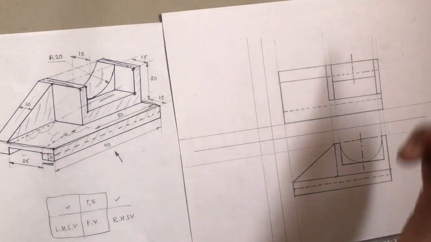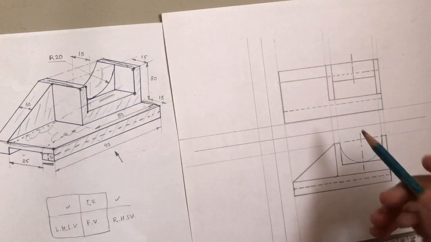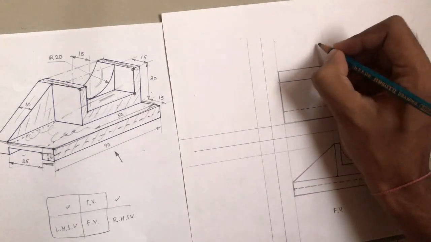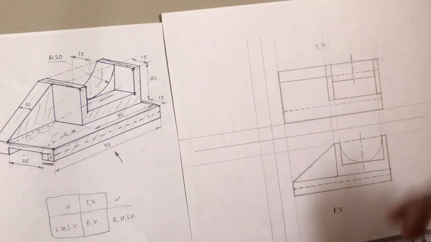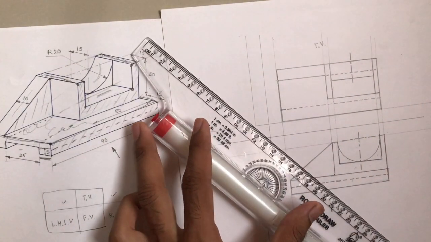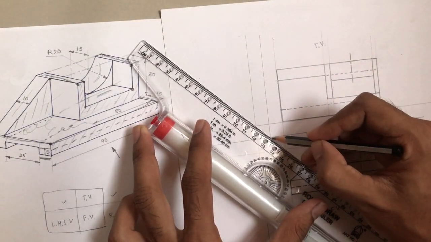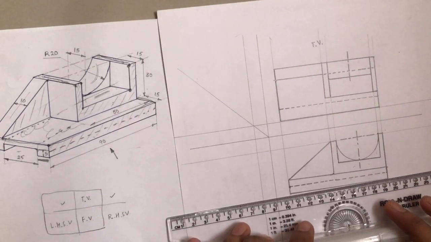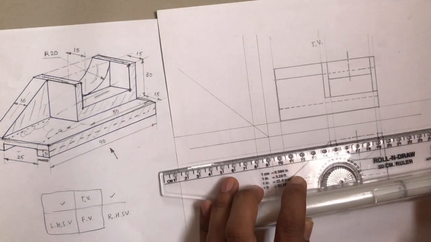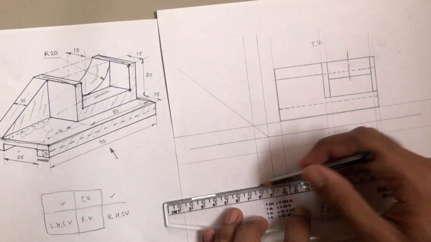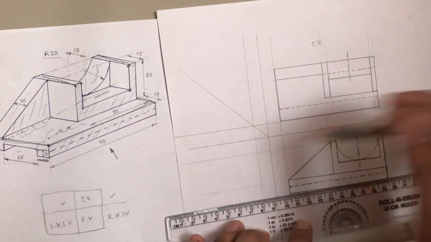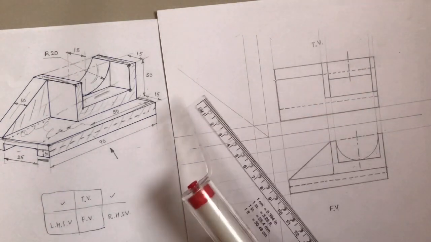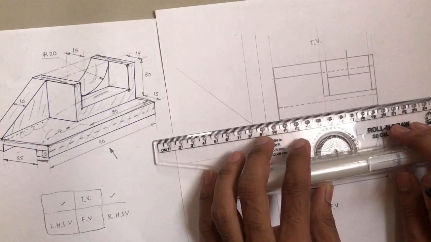Now we will draw the left hand side view over here. For that let us consider projections from this front view and top view. From top view let us consider the 45-degree reference line. Consider all horizontal references from front view and from top view.